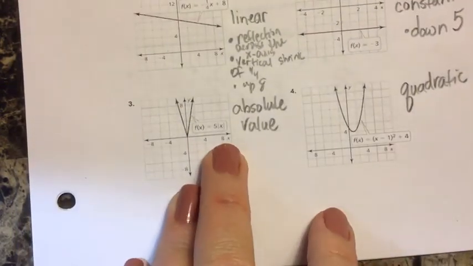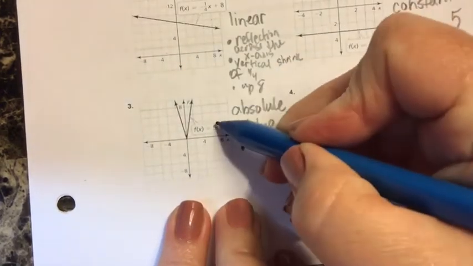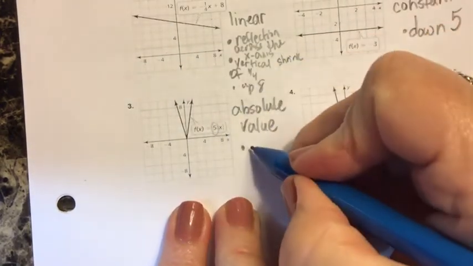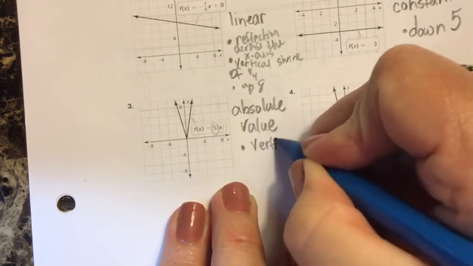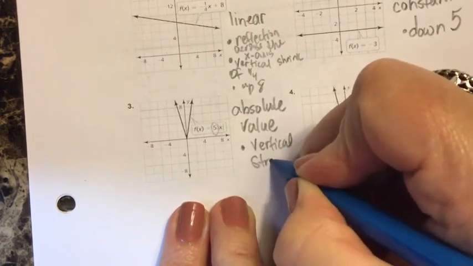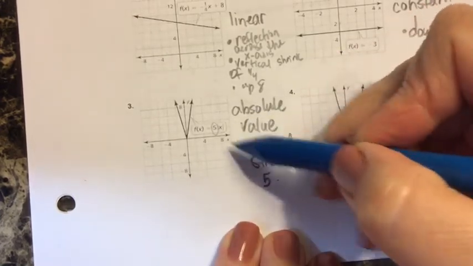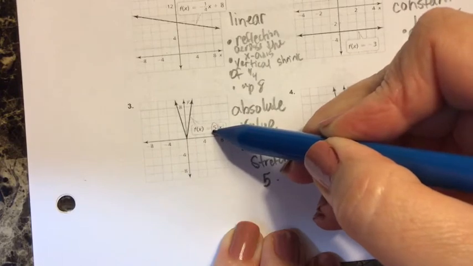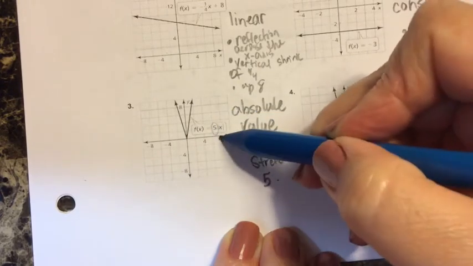For number 3, there's only one transformation. This 5 tells me that this is a vertical stretch of 5. I know this is a stretch because I'm multiplying by 5. I'm multiplying on the outside, so that's why I know it's a vertical stretch of 5.